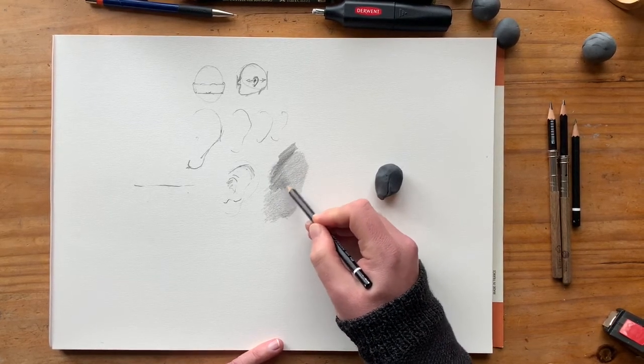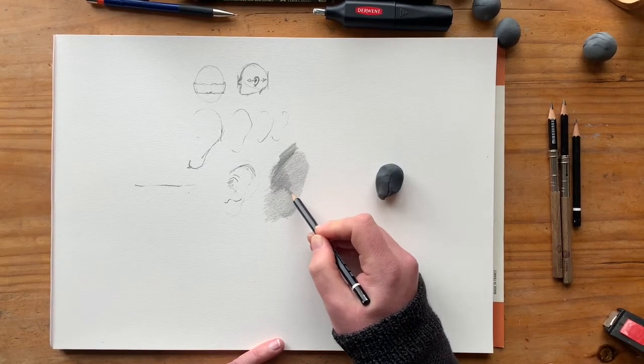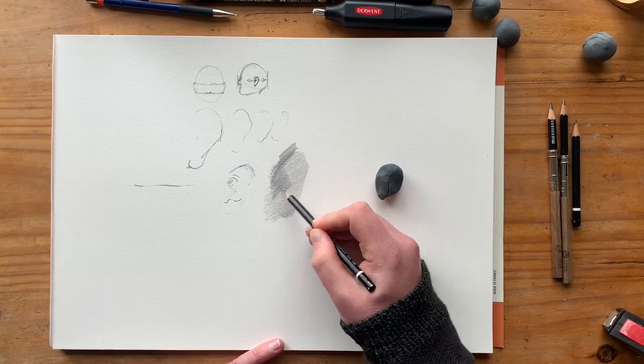And then it defines into the dark where the auditory canal is.